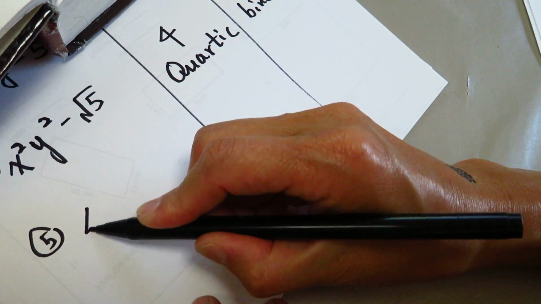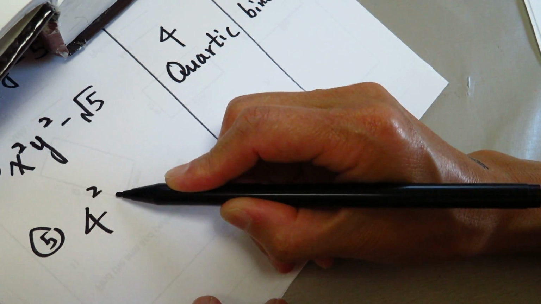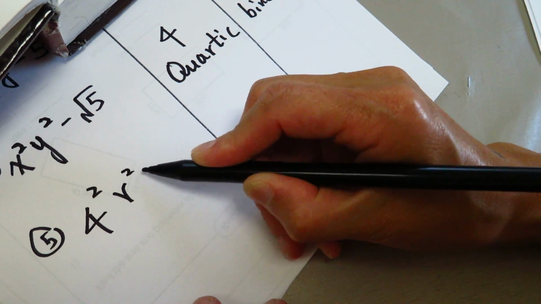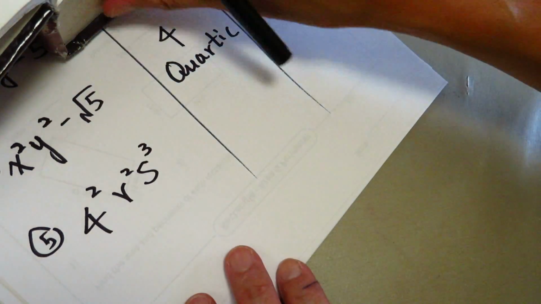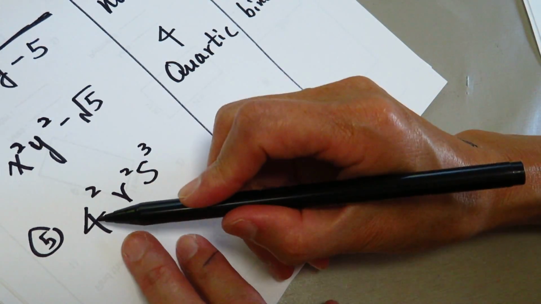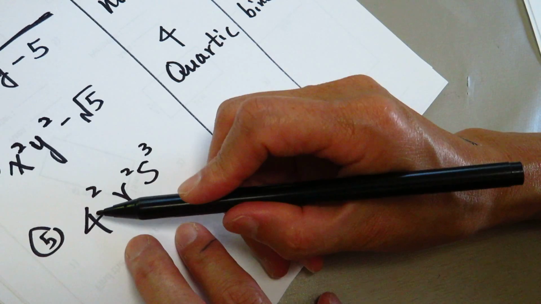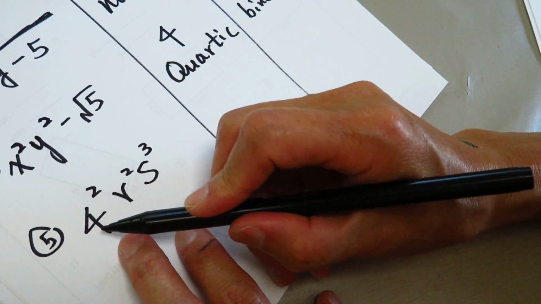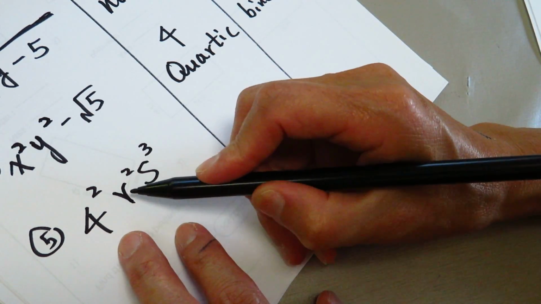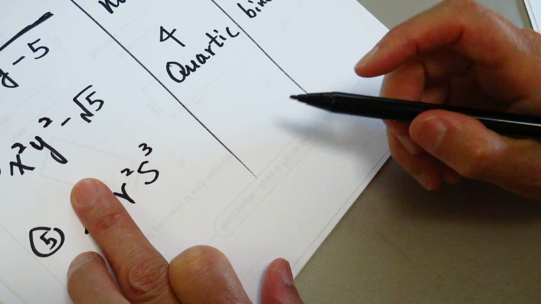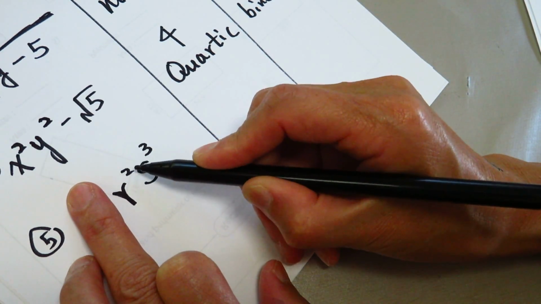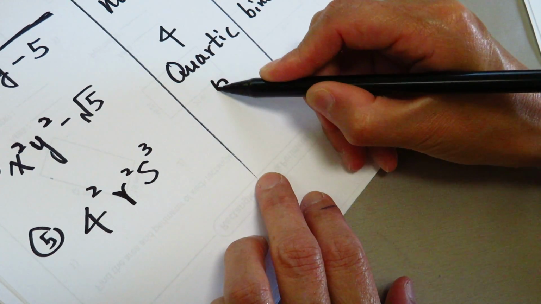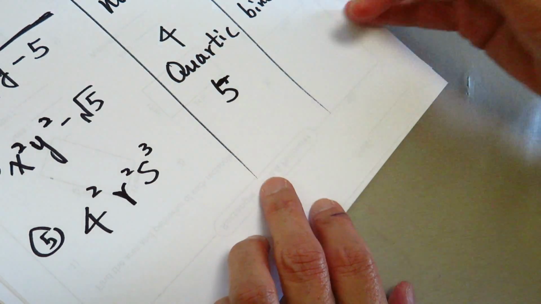4 squared r squared s to the power of 3, cubed. So 4 is not a variable, it is a real number, so we do not count this. We only count the variables r and s. 2 plus 3 is 5.